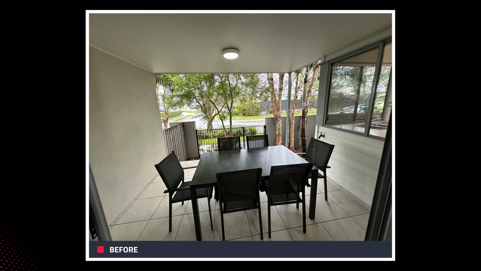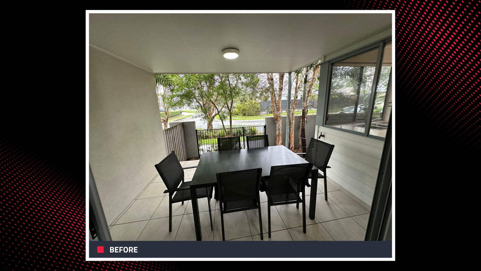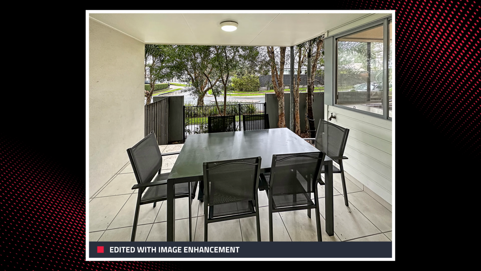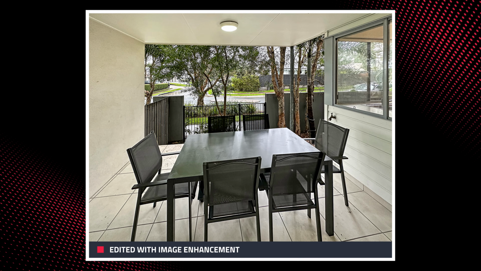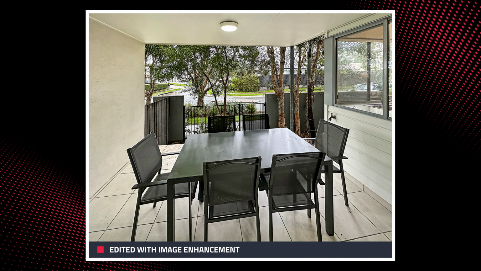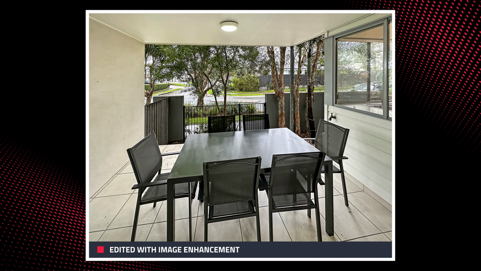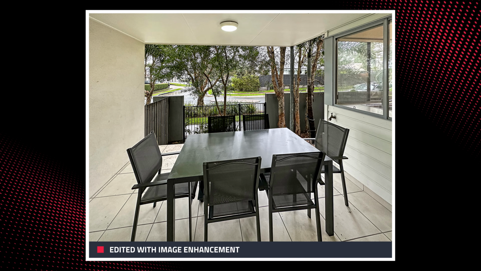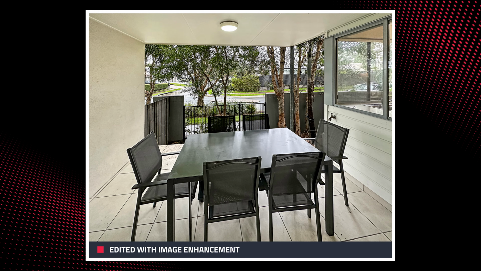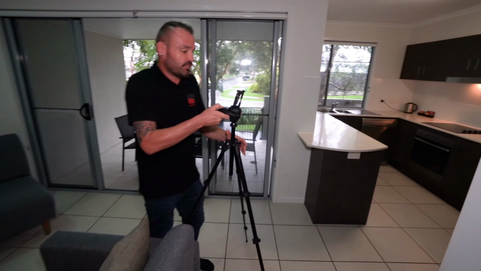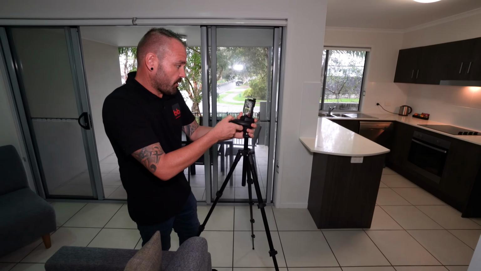That's done. We're looking at the before on the screen right now, and then compare that to the edited after on the screen right now. You'll notice all of our skies have beautiful blue skies instead of being grey and gloomy. We've got all of our verticals straightened. We've done 17 Photoshop tasks to that image. So that shot's done. We're up to the kitchen area now. So I'm just lining up the shot.